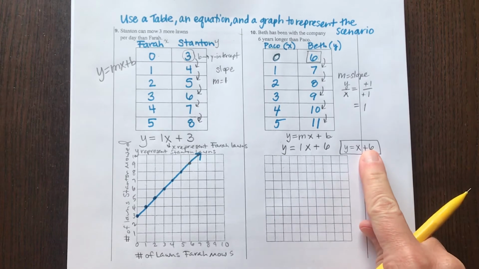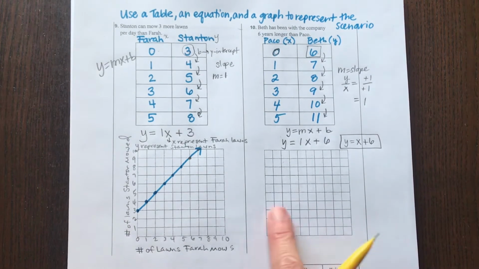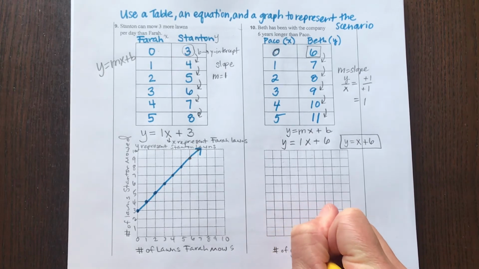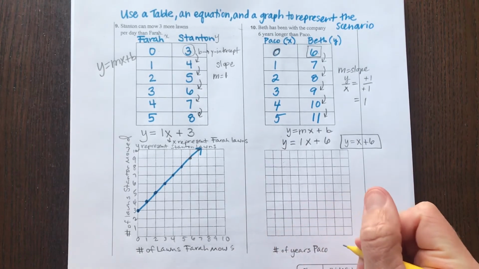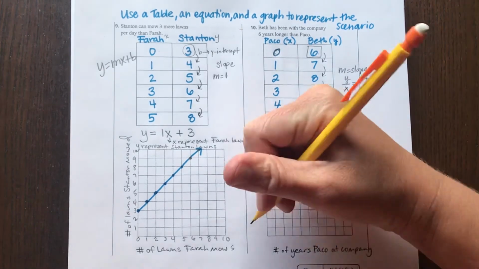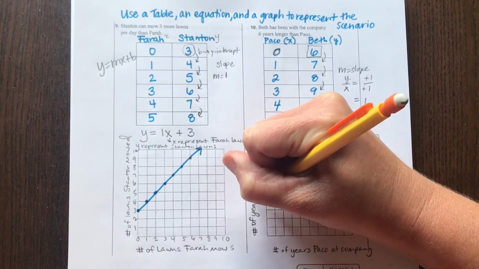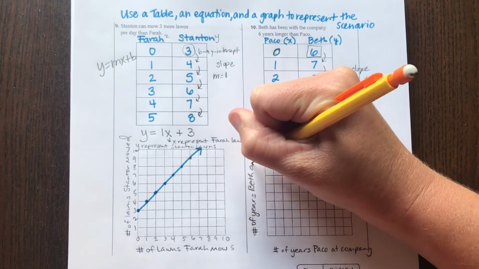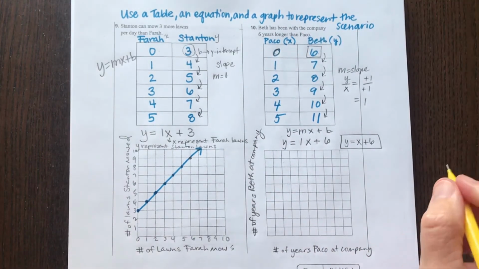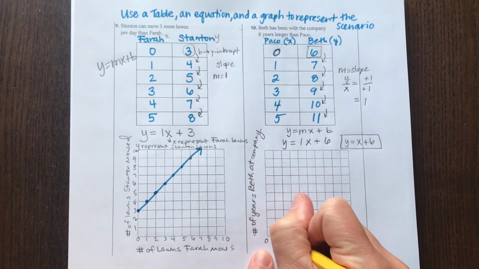And now what I'm going to do is represent this equation in the graph here below. So I'm going to let this x-axis represent the number of years Paco has been at the company. And my y-axis will represent number of years that Beth was at the company. And I'm going to start, see how Paco here goes from 0 to 5. I'm going to do 0 to 5.